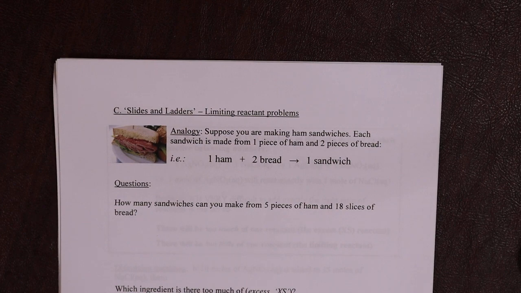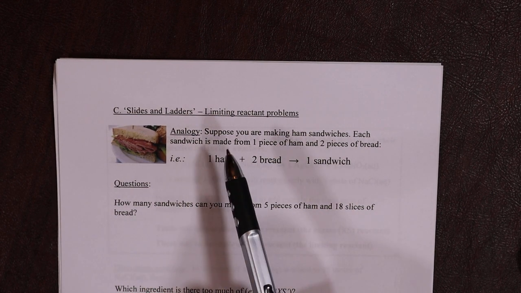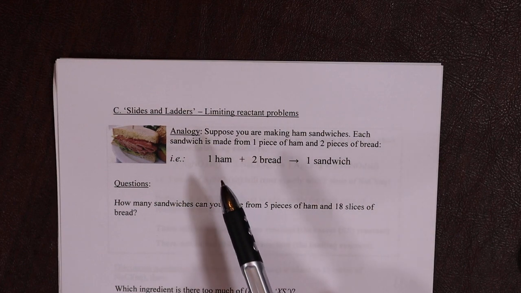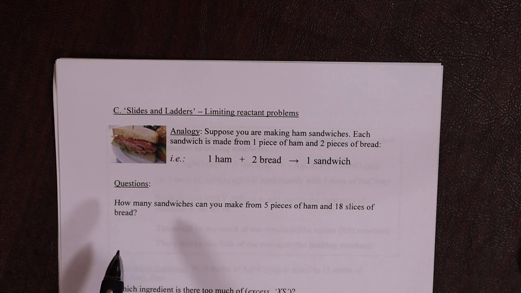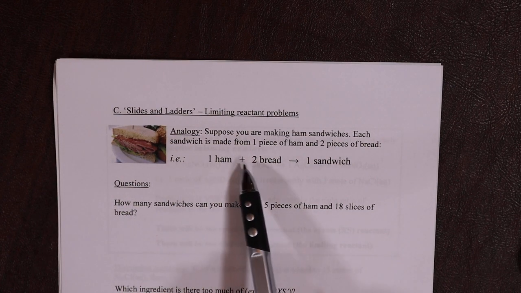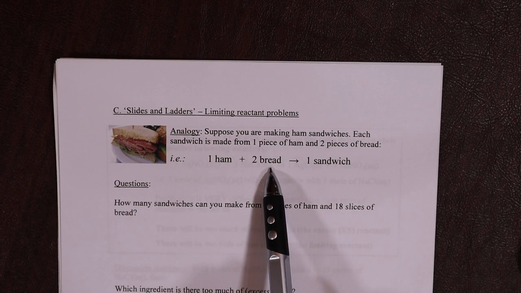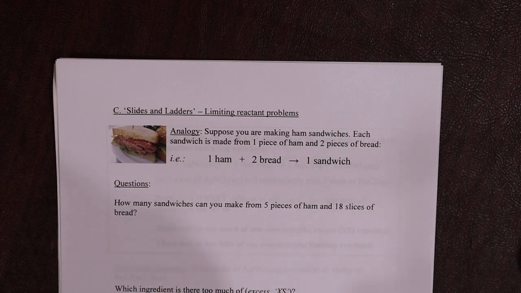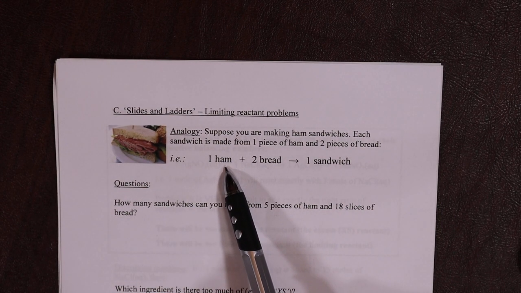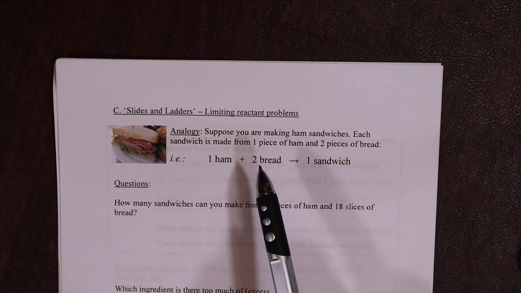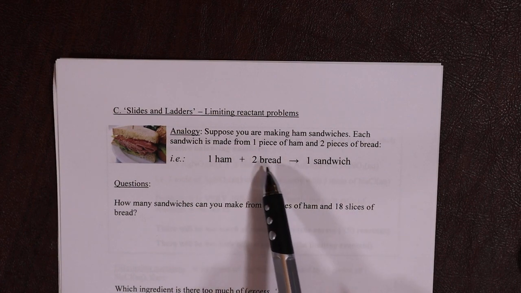Okay, so a good way to think about the concept of this is with something simple, like making a sandwich. Here's a very, very simple analogy. Let's pretend we're making sandwiches, and we look around the kitchen, and we've got some ham and we've got some bread. You can write a recipe or a balanced equation showing how to make a sandwich. The reactants are 1 piece of ham and 2 pieces of bread, which makes one sandwich. This is of course an English ham sandwich, which has 1 piece of ham. If we were in America, it would be 14 pieces of ham, but no, this is an English sandwich. That's a joke, okay?